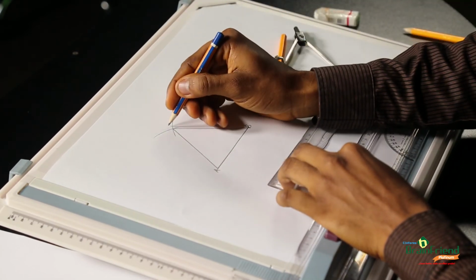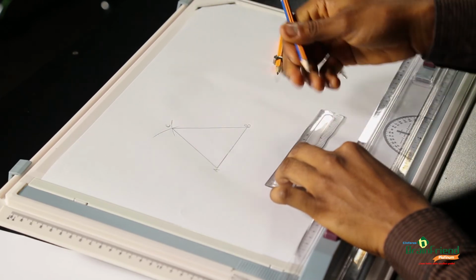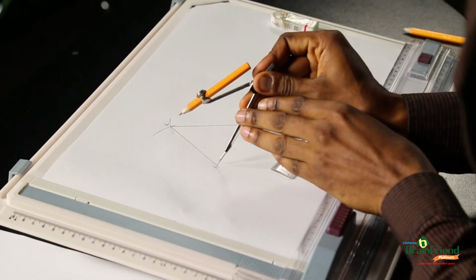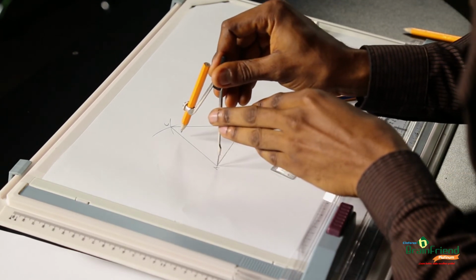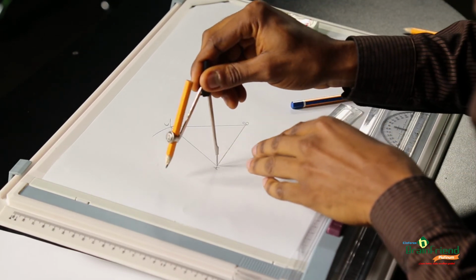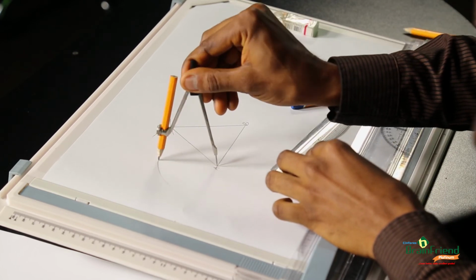Call this point C. Pick your compass, adjust its length. Place your compass at point A. Expand close to point C. Draw an arc on the left-hand side.